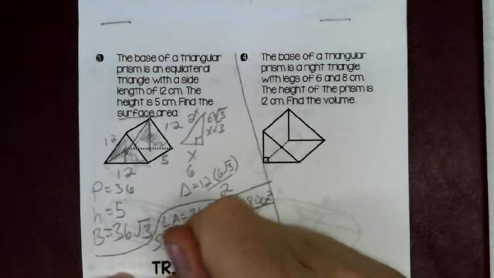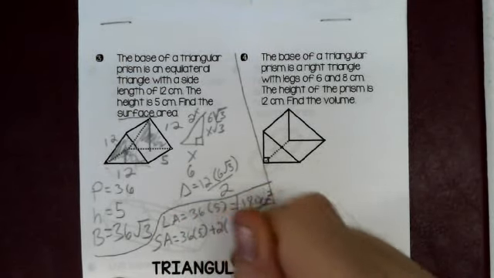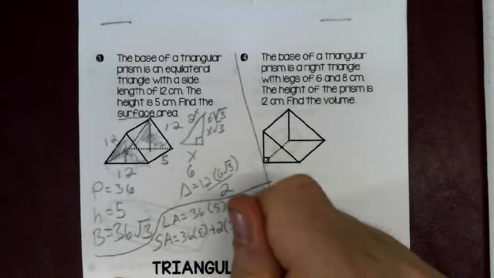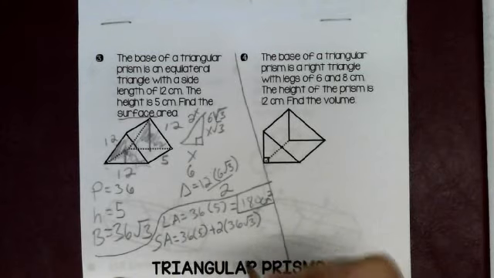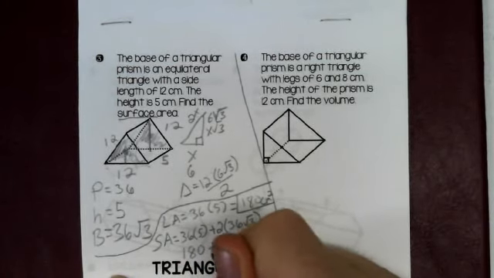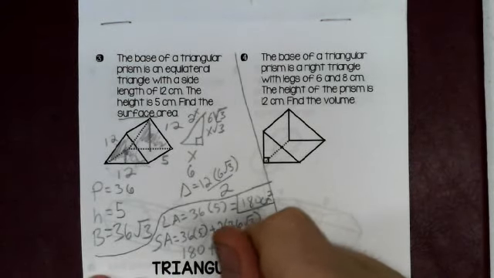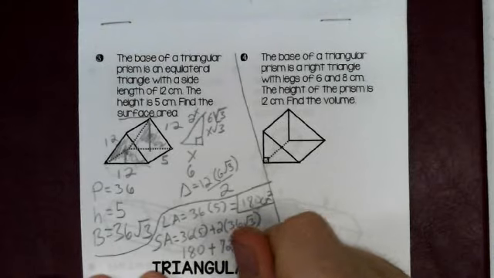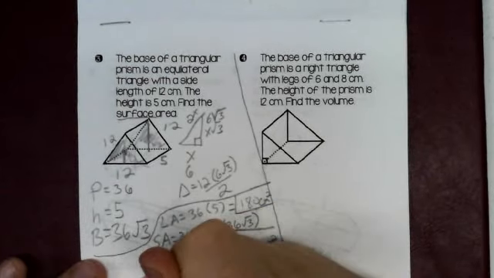And the total surface area, that's equal to 36 times the 5 plus 2 times the 36 square root of 3. Well, because of this radical, and if I want to leave it as a perfect answer, I'm still going to have the 180 plus 36 times 2 is 72 square root of 3 square centimeters.